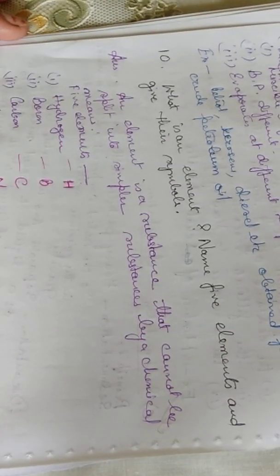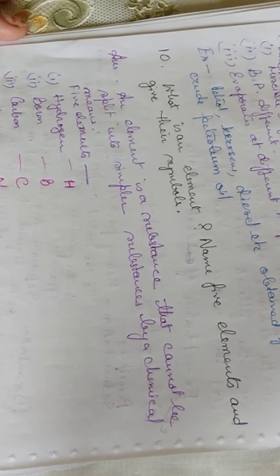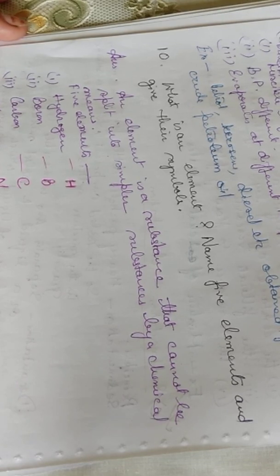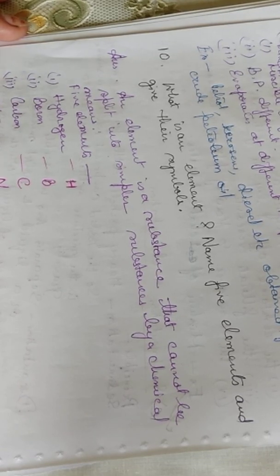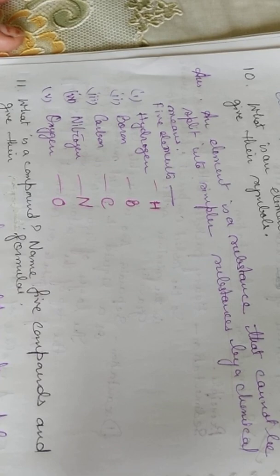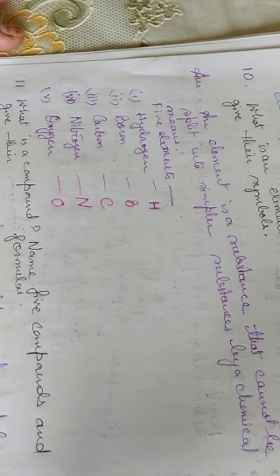What is an element? Name 5 elements and give their symbols. An element is a substance that cannot be split into simpler substances by chemical means. For example, 5 elements are hydrogen, boron, carbon, nitrogen, and oxygen. The symbol for hydrogen is capital H, boron capital B, carbon capital C, nitrogen capital N, oxygen capital O.